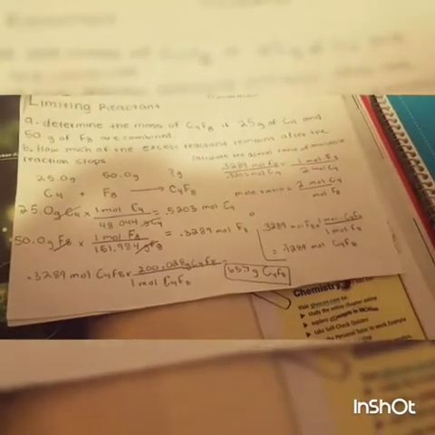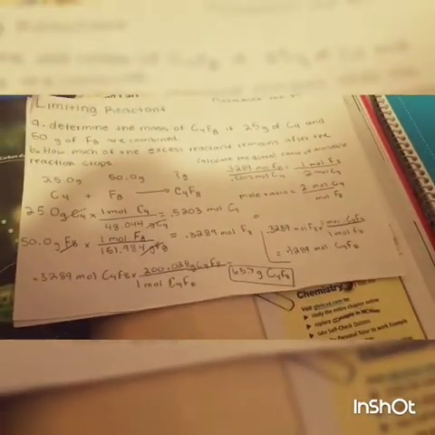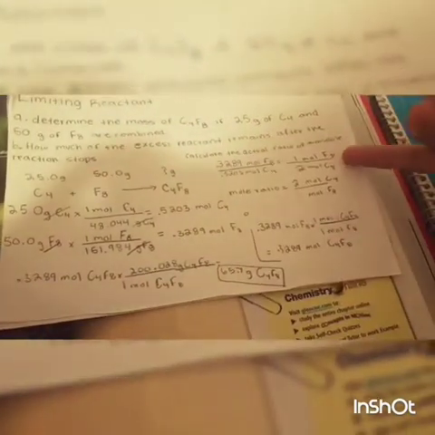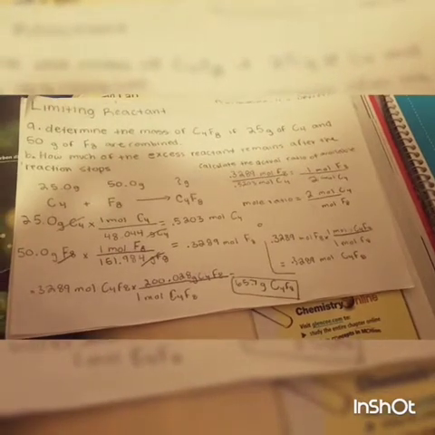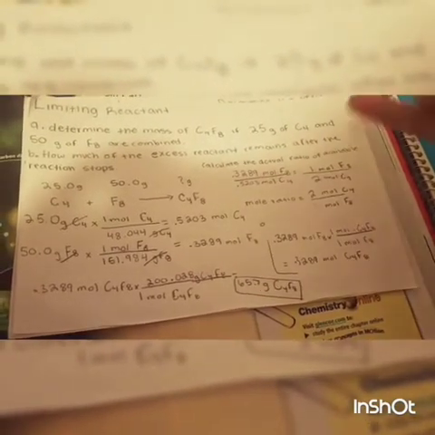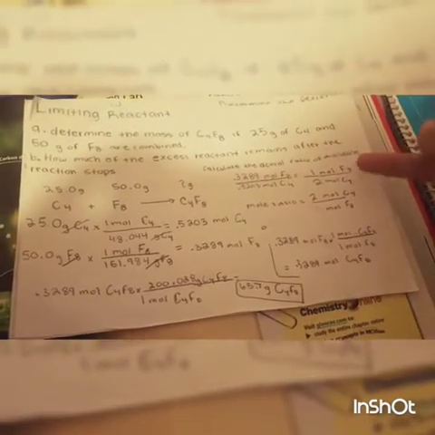Second, using stoichiometry for each individual reactant to find the mass of the product produced. So you start from moles, and then as you have moles, you start getting the, what's that thing called? The mole ratios, as you can see here.